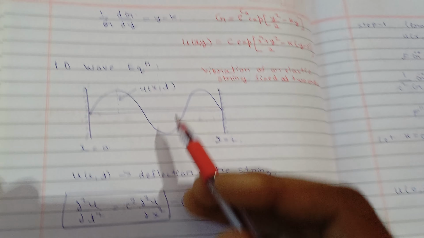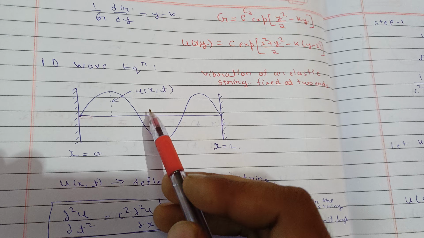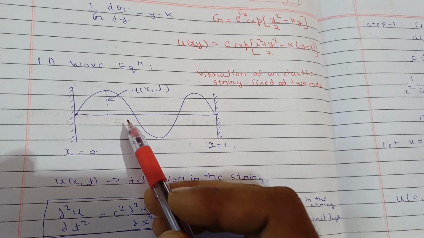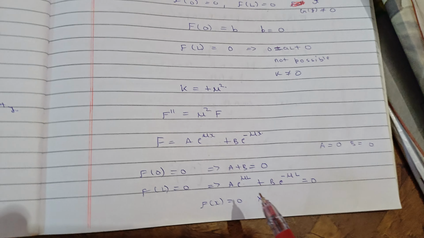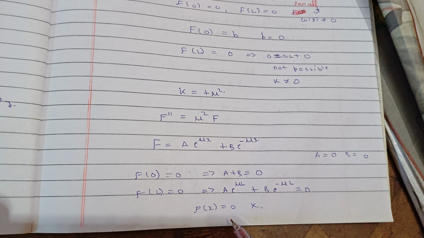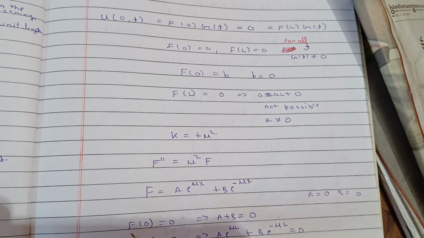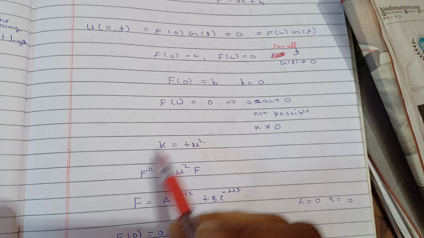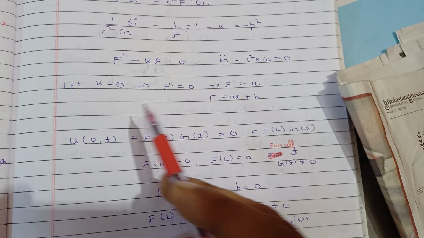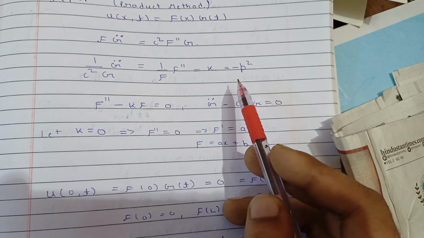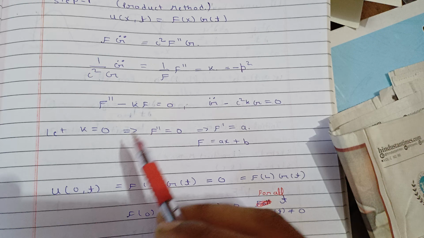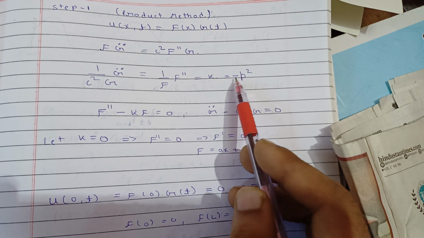It can be anywhere at any time, because it is the deflection at t equal to 0, and it can be any value, not always 0. But from here we see it will be 0 always, which is not true. That's why we can't take k as some positive value. So we can't take k as positive, we can't take k as 0, so we'll take k as some negative value, and that will give perfect results. That was the reason we are assuming k as some negative p squared.